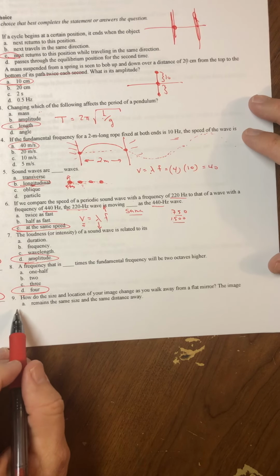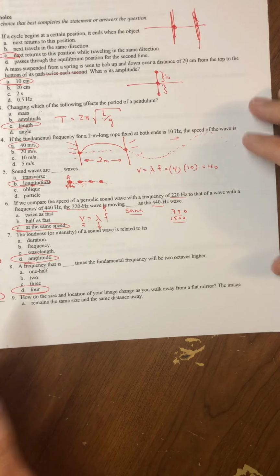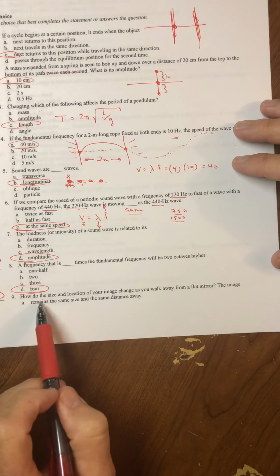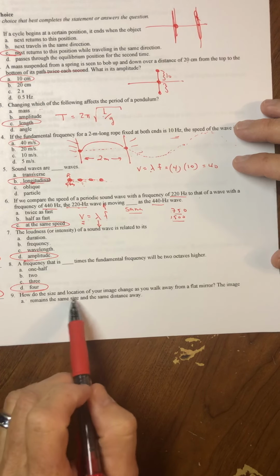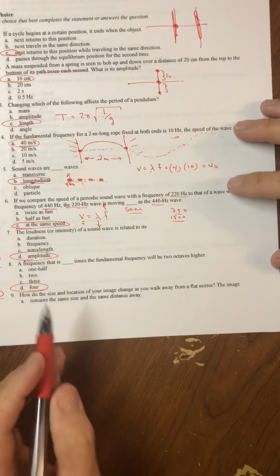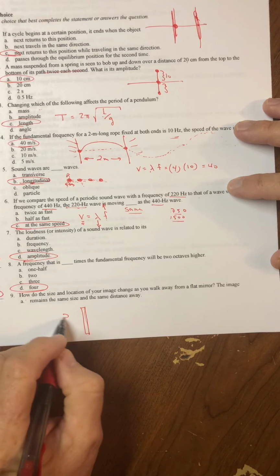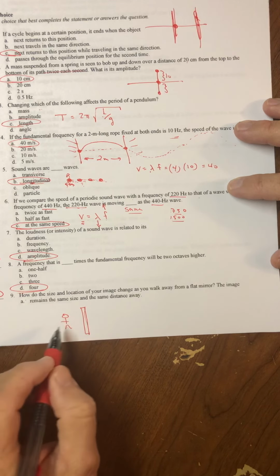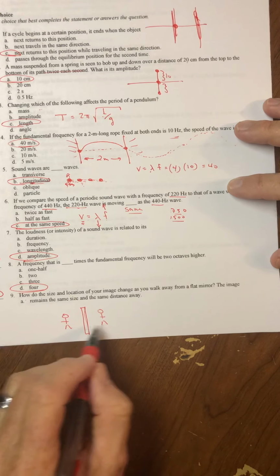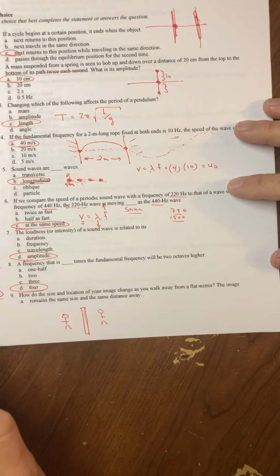Moving on, let's see, that would be 16. So this would be chapter 17. This is our first chapter on light waves. It says, how do the size and the location of your image change as you walk away from a flat mirror? So the flat mirror was the easiest of the mirrors. Basically, we did this one first purposely because the image would be exactly the same size as we proved, and it would be exactly the same distance. So object distance and image distance are the same.